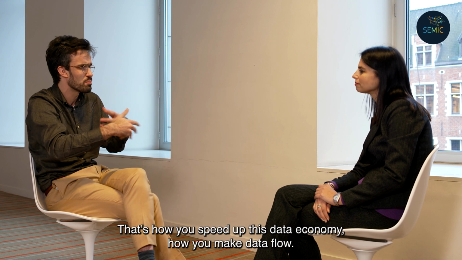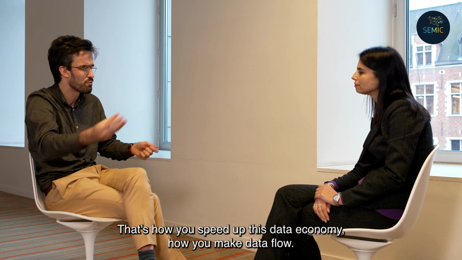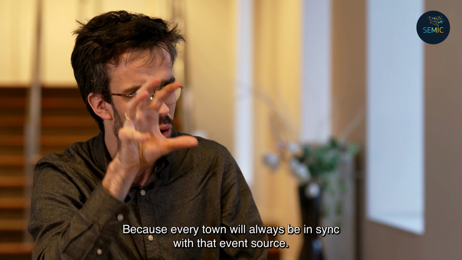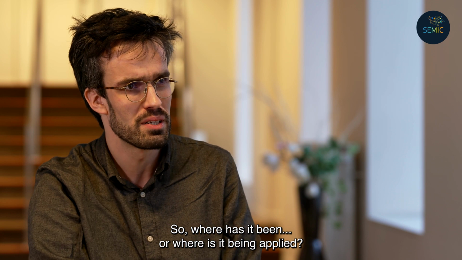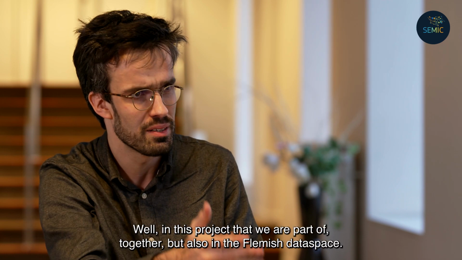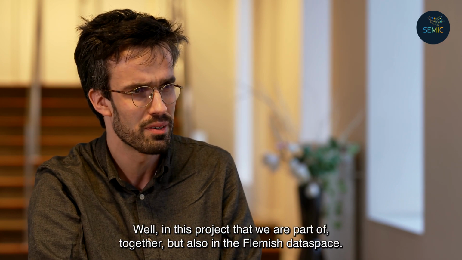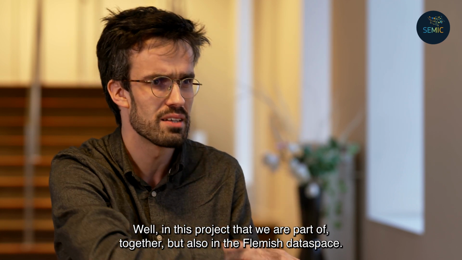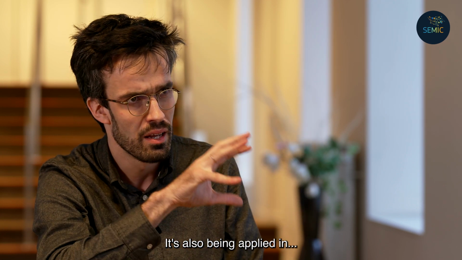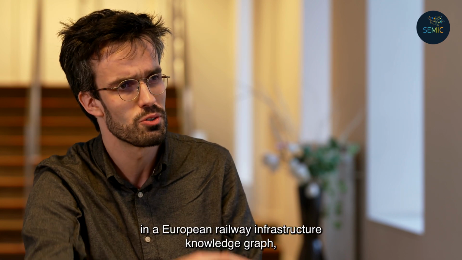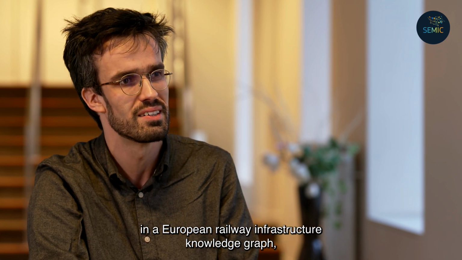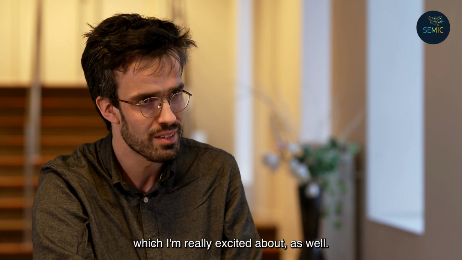And that's how you speed up this data economy, how you make data flow, because every tile will always be in sync with that event source, and that's a powerful thing, I think. So where is it being applied? Well, in this project that we're together part of, but also in the Flemish data space. It's soon going to be applied in the European railway infrastructure knowledge graph, which I'm really excited about as well.